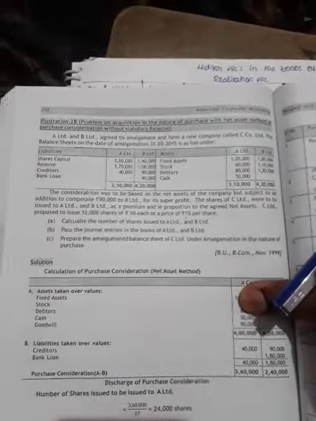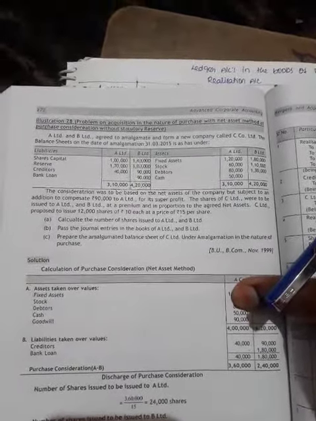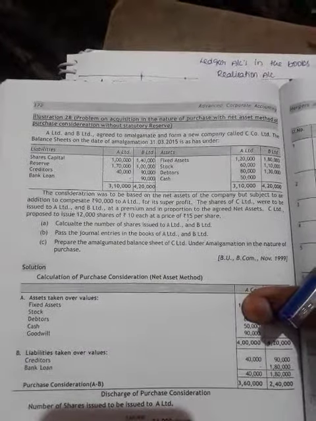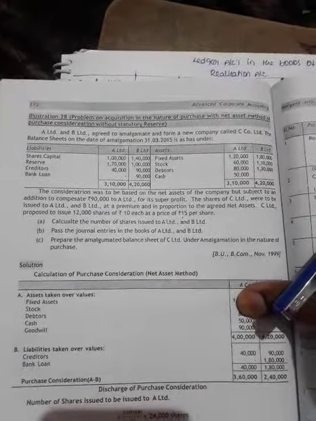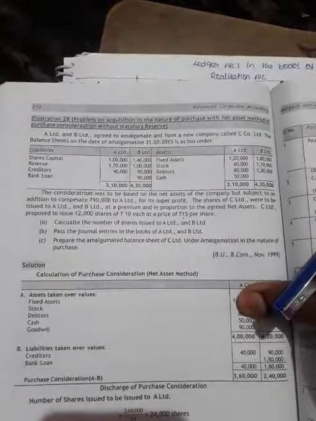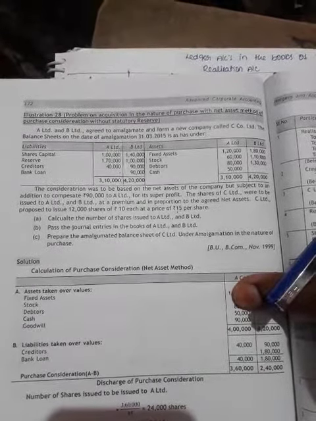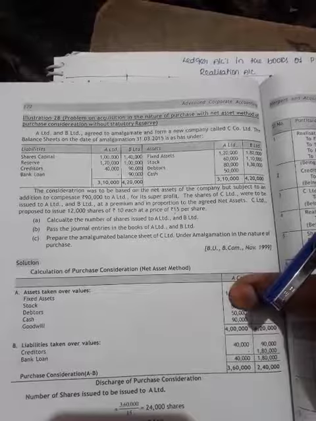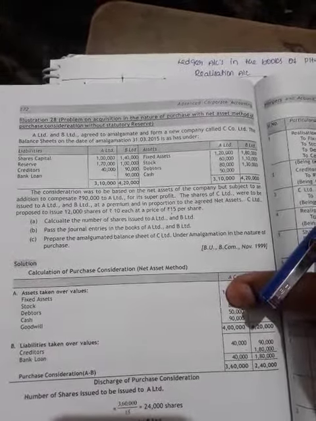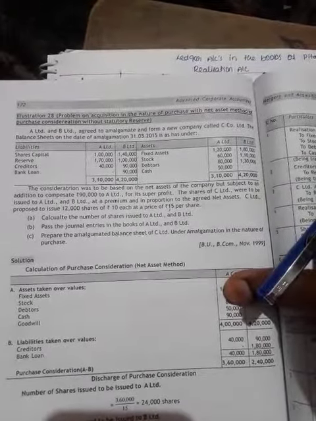nature of purchase. In the problem only they have specified this is the problem based on amalgamation in the nature of purchase. So first we have to identify where we have to transfer the liabilities and the assets. Share capital and reserves to be transferred to equity shareholders account, creditors and bank loan to be transferred to realization account, and even asset side fixed assets, stock, debtors and cash, all the four assets to be transferred to realization account. The consideration was to be based on the net asset of the company.